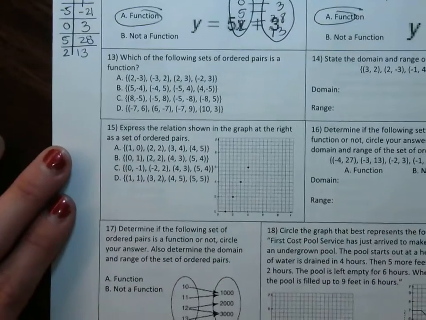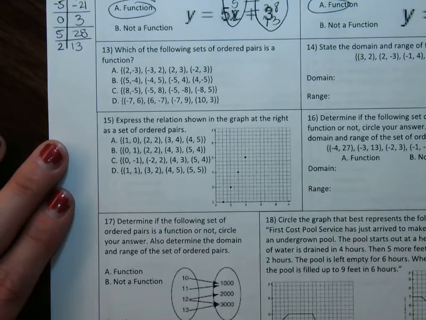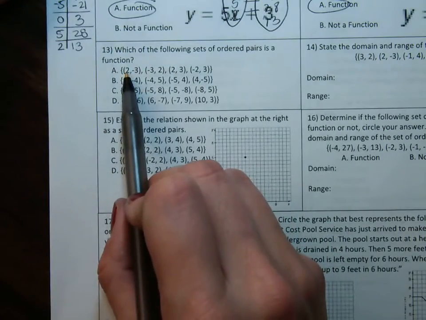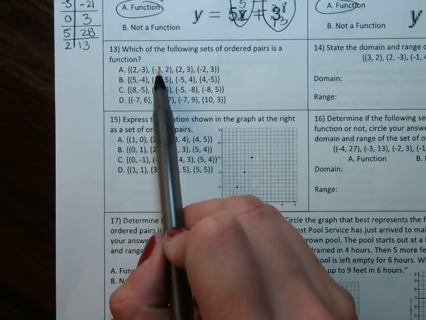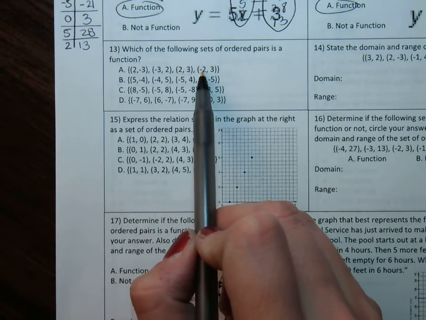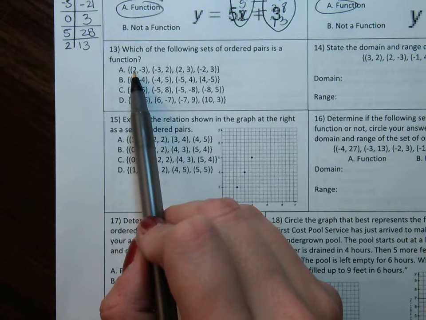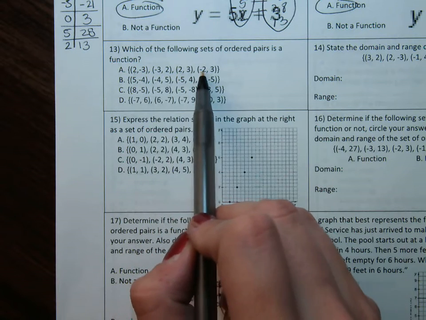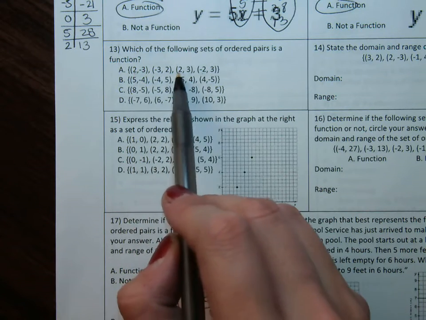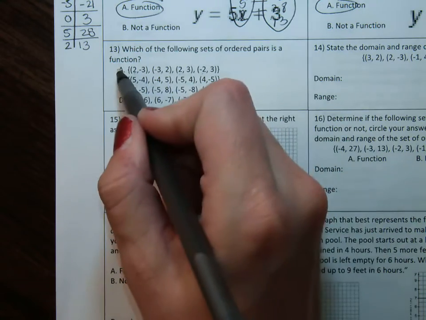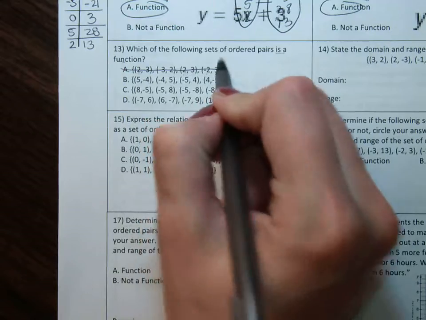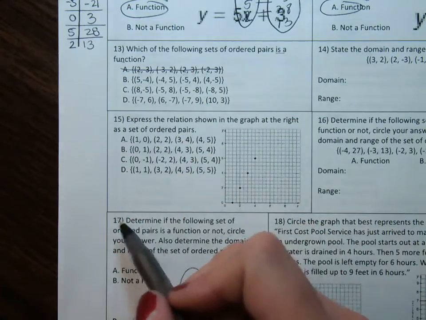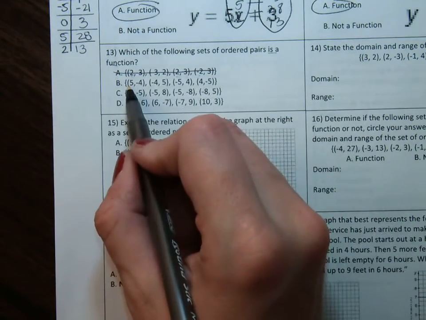Number 13, we are determining which ordered pair is a function. So we need to look and see. You can either map these each out, or you can just look at your x values and see which one repeats. So we have a 2, a negative 3, a 2, and a negative 2. Since I have 2 repeated in the x, it says which of the following is a function. So A can't be it. So we're looking for something that does not have a repeating x value.